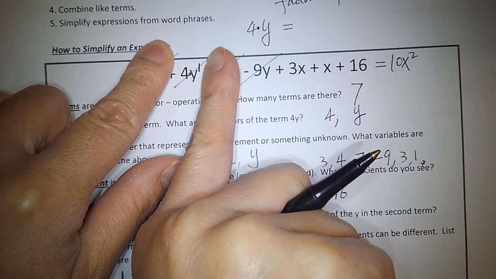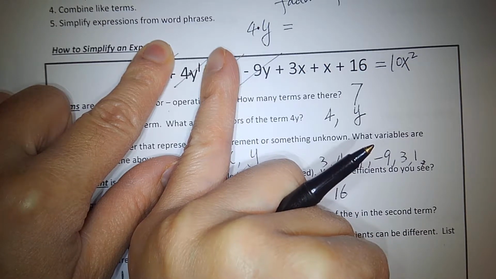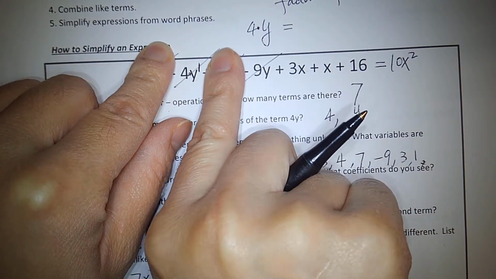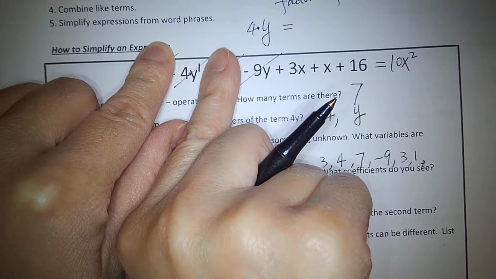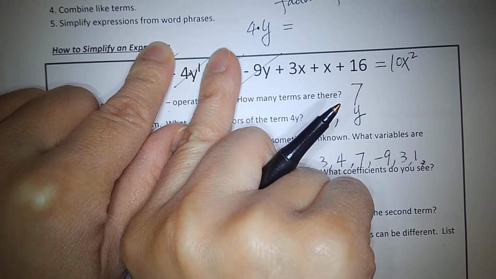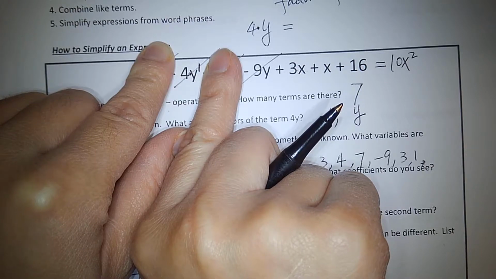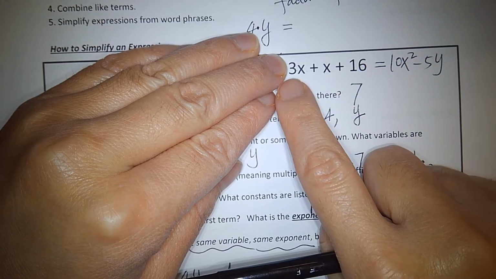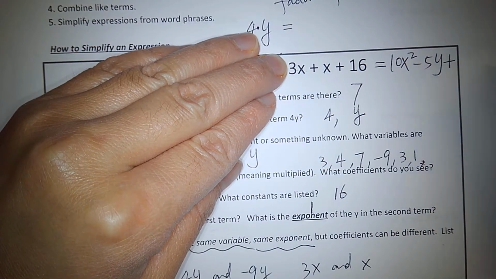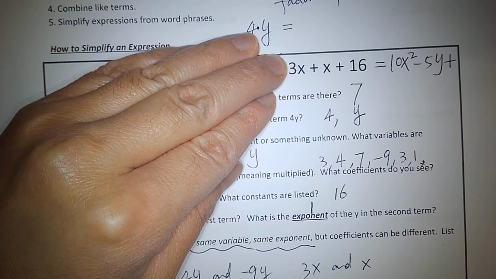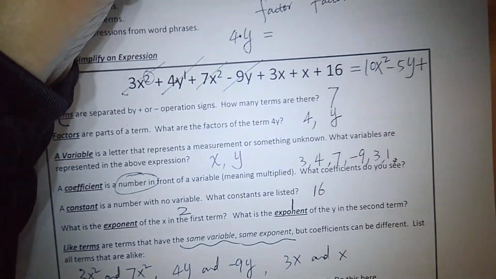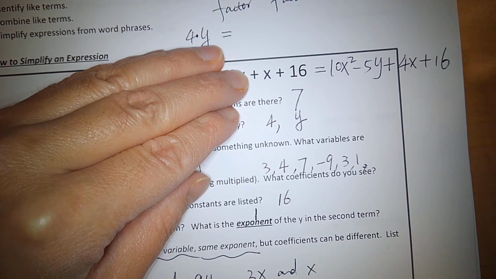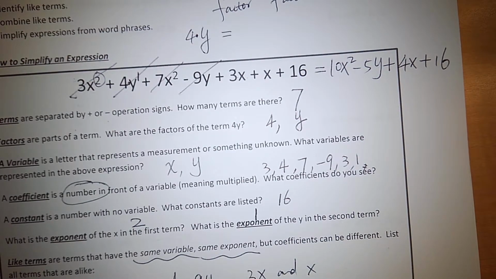Now for the y term. We have a 4y, we have a negative 9y. How to combine these 2? 4y and negative 9y. Negative 5. How do you get negative 5? 4 minus 9, right? Yep. Or 4 plus negative 9. Negative 5y. Then 3x plus x, 4x, right? 4x. And then we have the term 16, no like term, we keep it, plus 16.